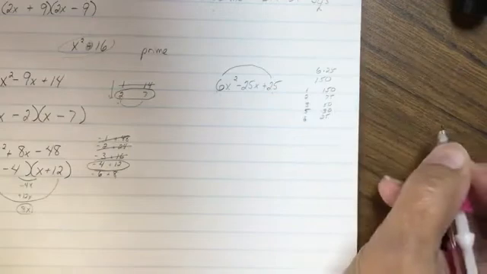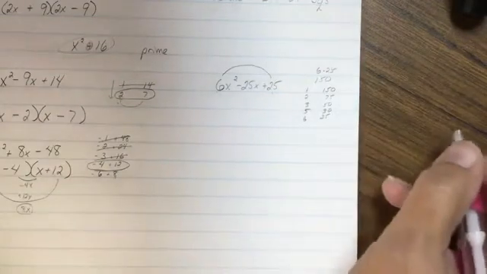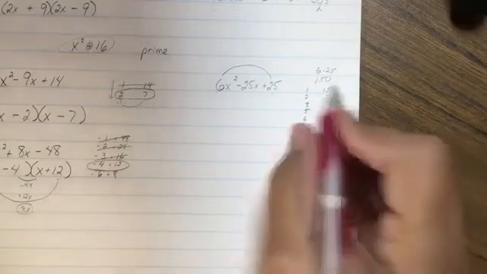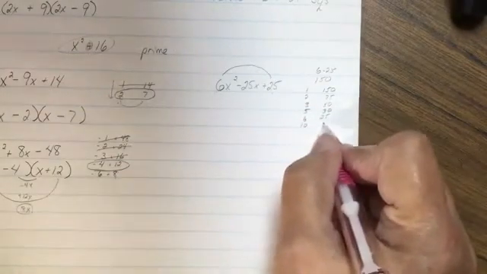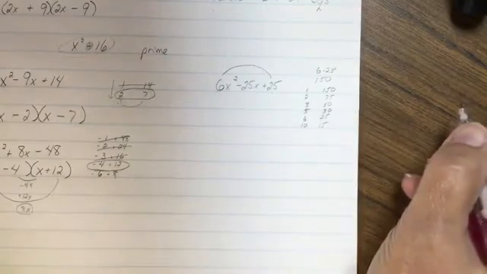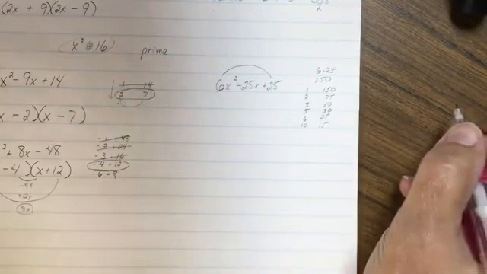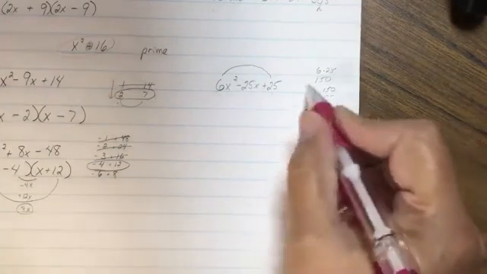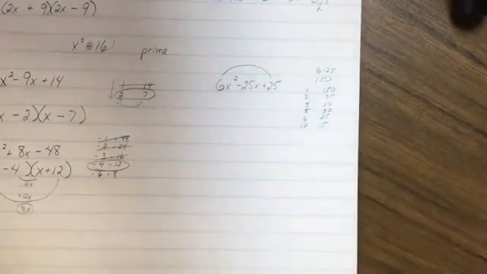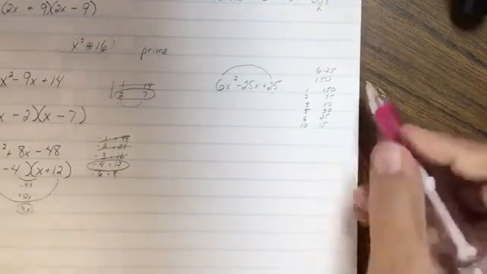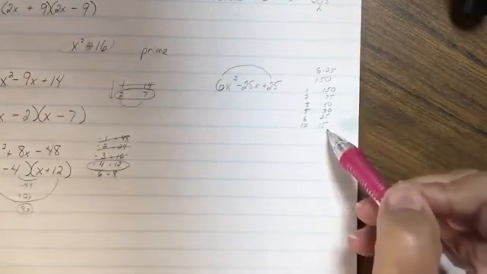Does 7 go into it? No. 8? No. 9? No. 10? Yes, 10 and 15. 11? No. 12? No. 13? No. 14? No. 15, we've wrapped around. So these are all the factors of 150. Most students think, oh man, that's going to take me forever. Nope, you see me do it. I counted down until I got to wrap around. And you see that this side counts down quick.